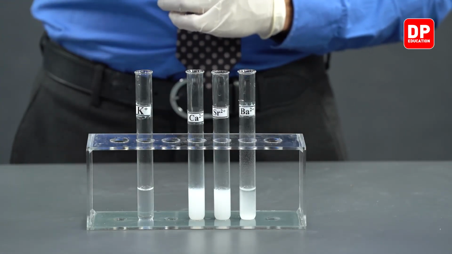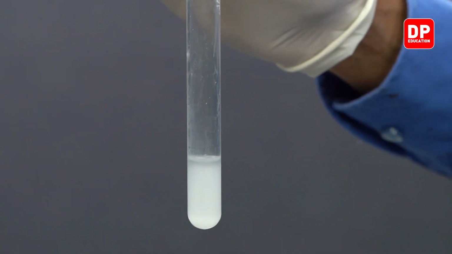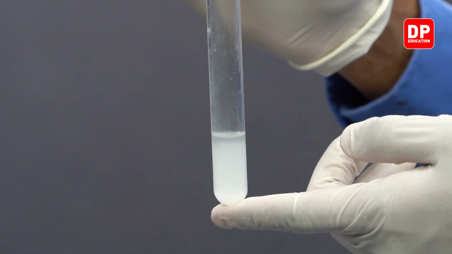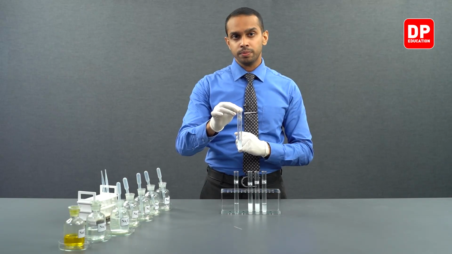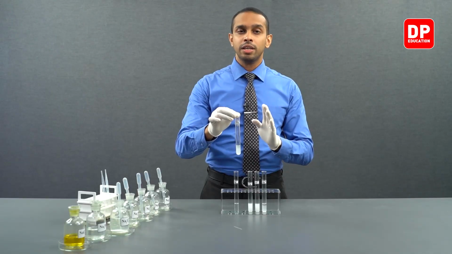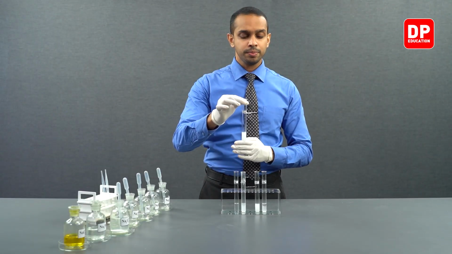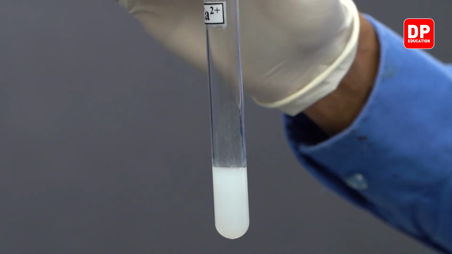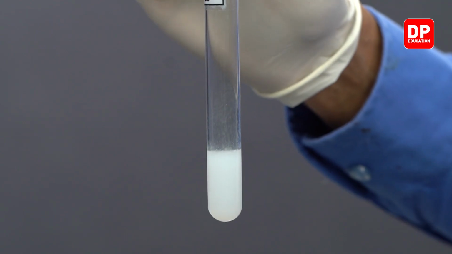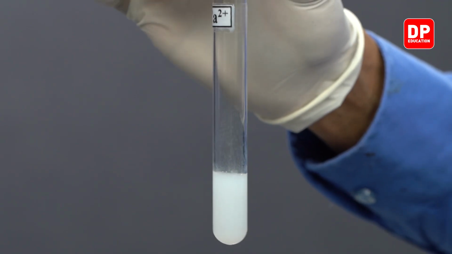Then we reacted magnesium 2+ ions with oxalate anion. We formed magnesium oxalate, which was a sparingly soluble precipitate. A white color precipitate was formed. The name of the precipitate is magnesium oxalate, which is sparingly soluble in water. Then we took calcium 2+ ions, reacted it with oxalate anion, and we saw the formation of a white color precipitate, which is calcium oxalate. Calcium oxalate is a white color precipitate which is insoluble in water.